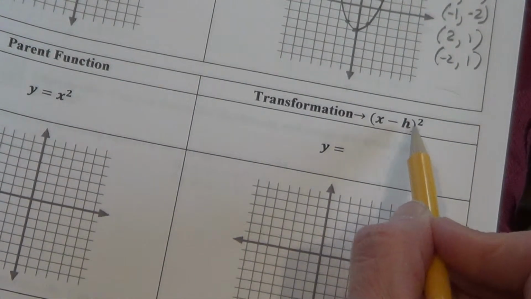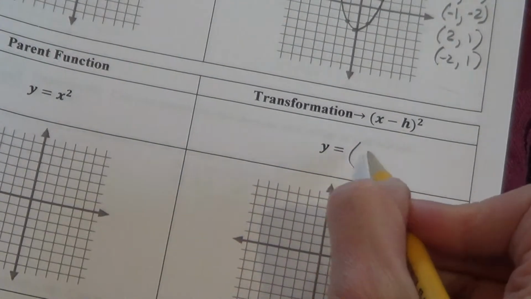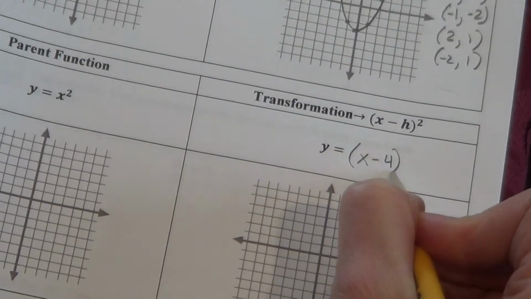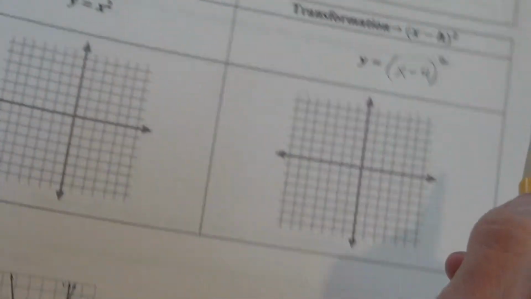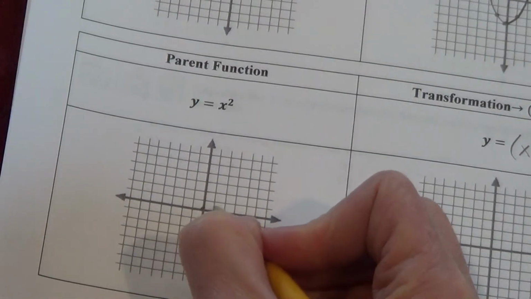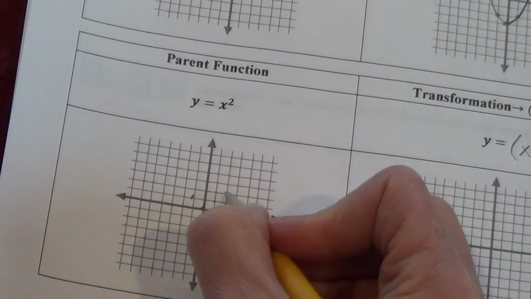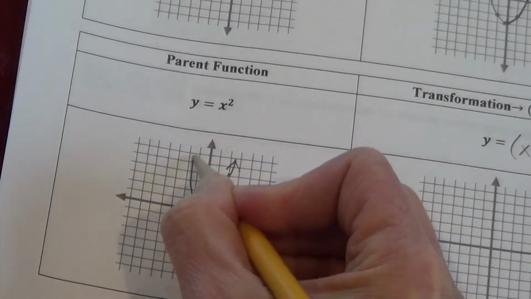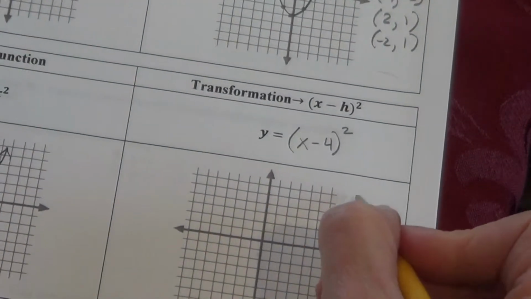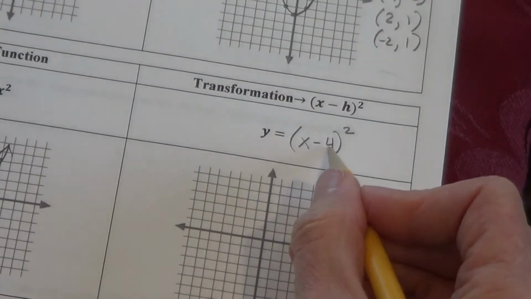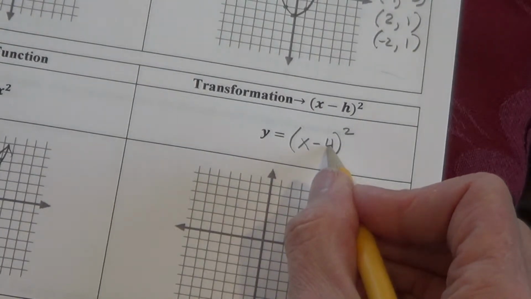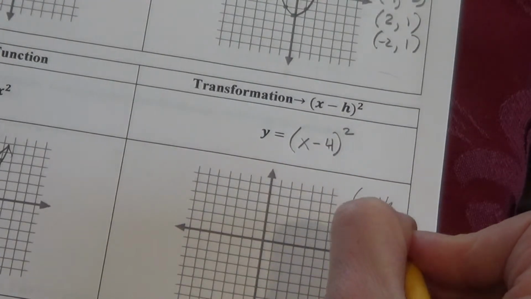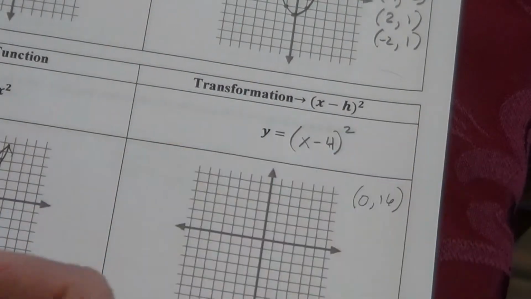We call that a minus h value. So let's just say that we have an (x minus 4) squared. Our parent graph again was 0, 1, 1, 2, 4. So it's going like this. Well, if we put in 0, 0 minus 4 would be -4, squared would be 16. That thing's off the graph. Wow.